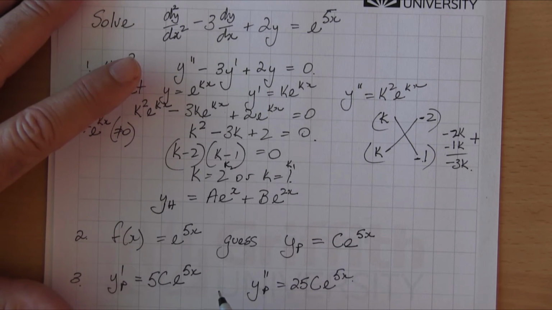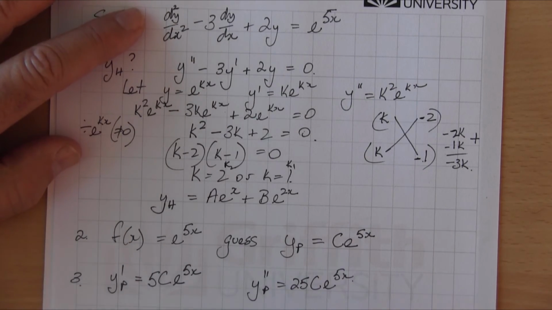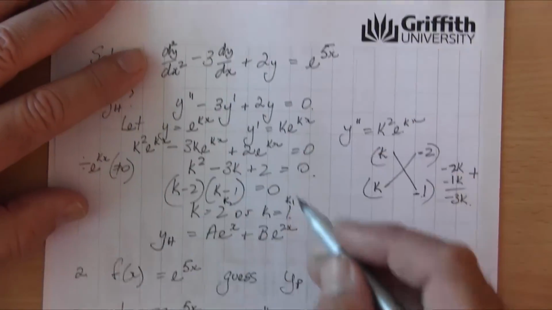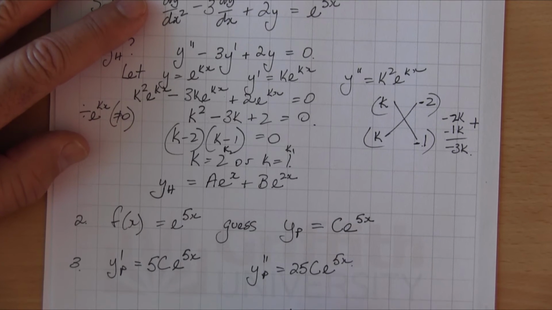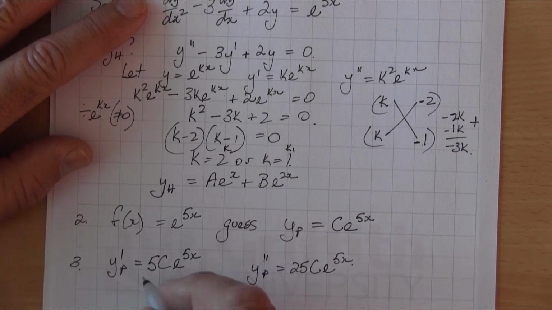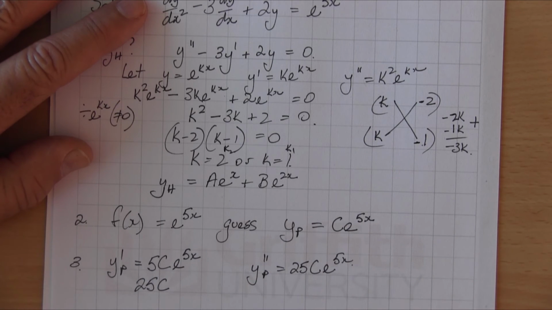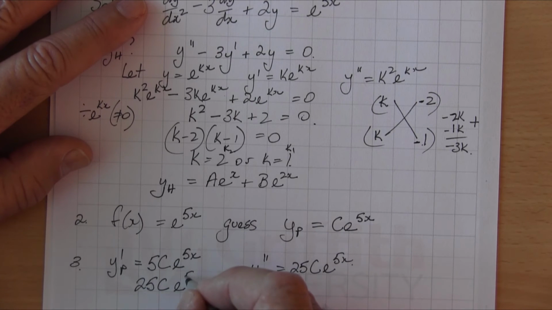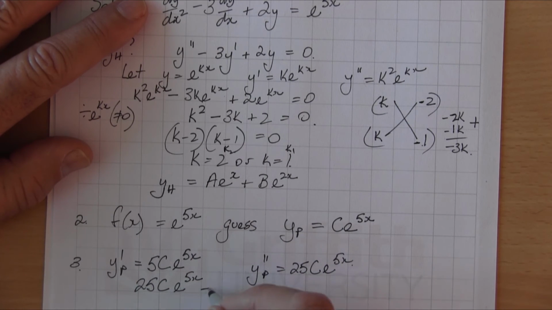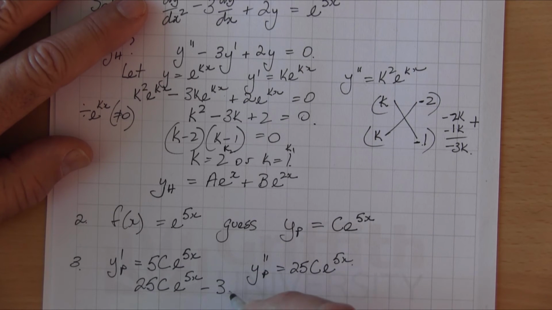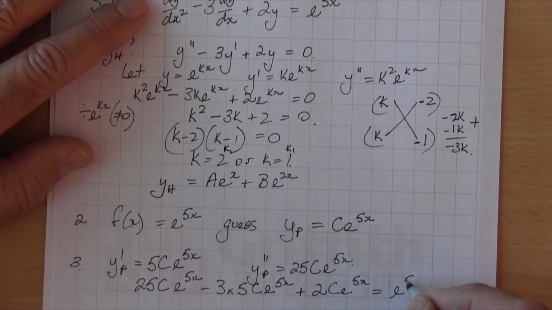So going back way up to this equation, we get 25c e to the 5x minus 3 times y dash, which is 5c e to the 5x, plus 2c e to the 5x is equal to e to the 5x.